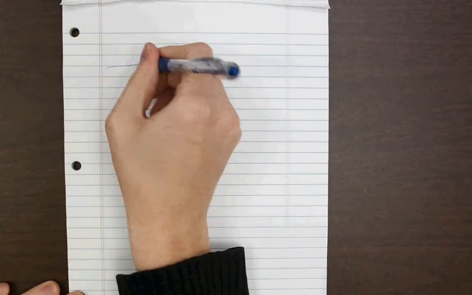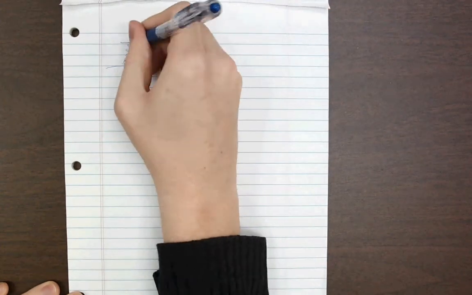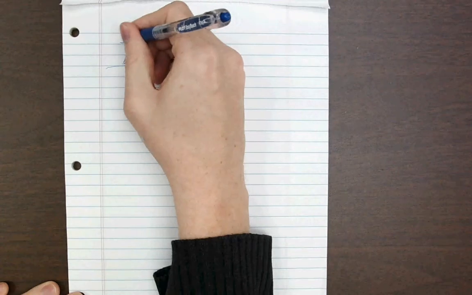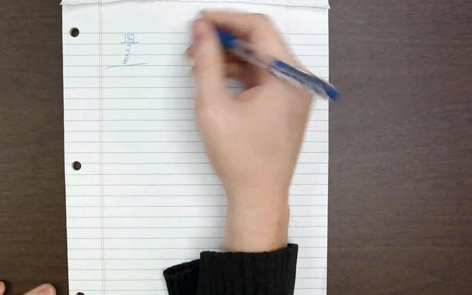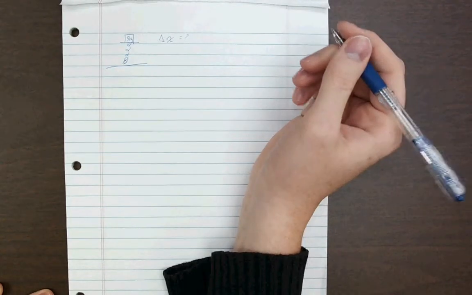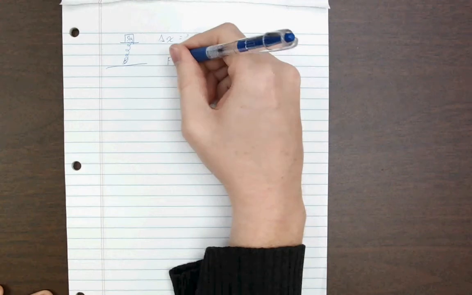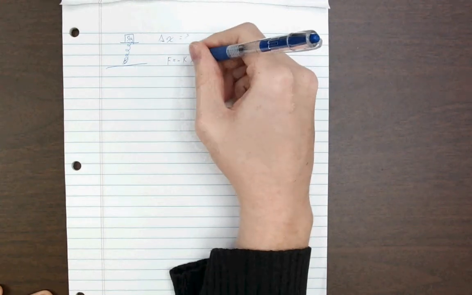In this example, let's consider a spring sitting on the ground. There's my spring. And we're going to put a 5 kilogram object on it and ask the question, how far does the spring compress? Well, the way to do this is with Hooke's law, which says F equals negative k delta x.